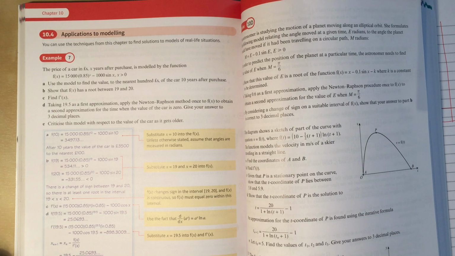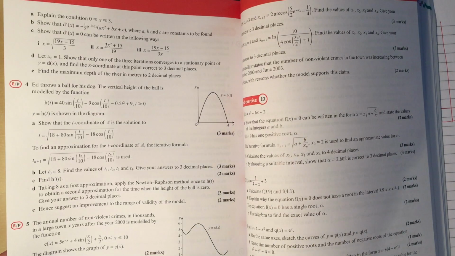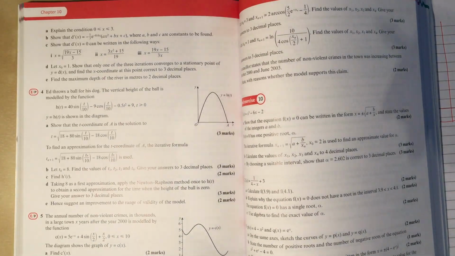It just means that the point of me doing these videos is to show you the maths in each chapter, and there is no new maths in section 10.4. It's just applying things from earlier on in chapter 10 and earlier on in the whole A-level course.